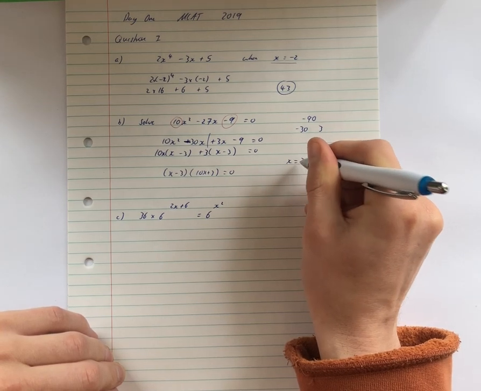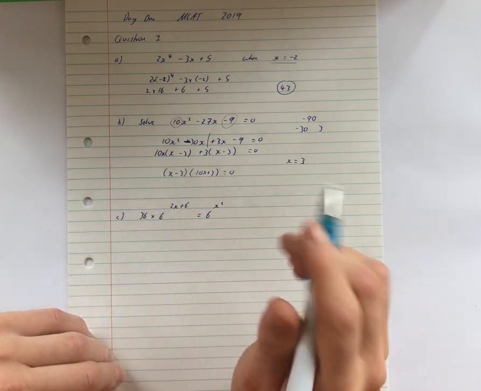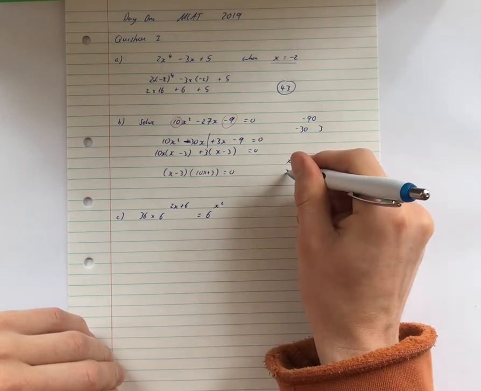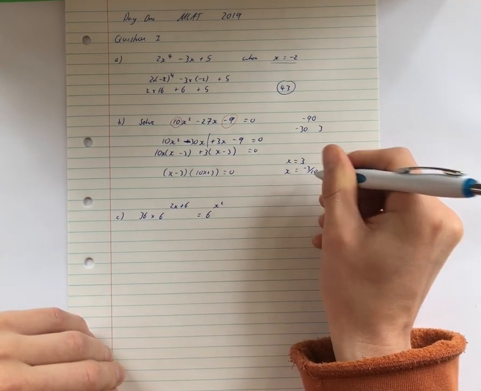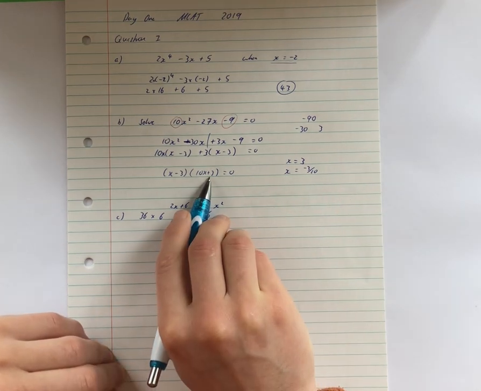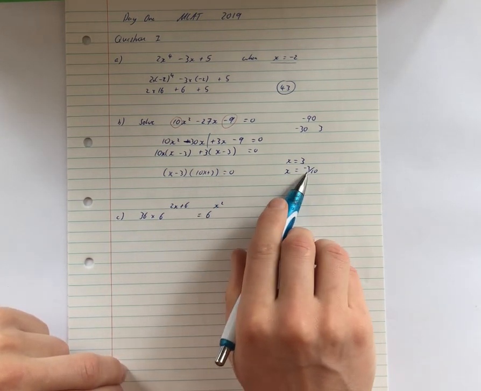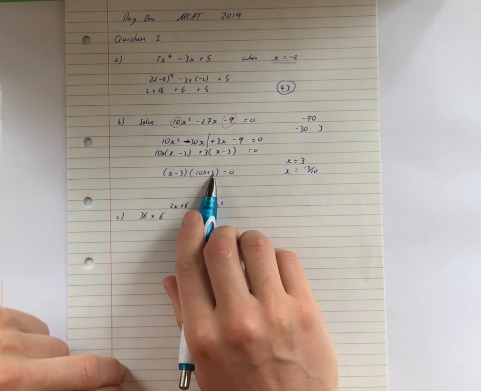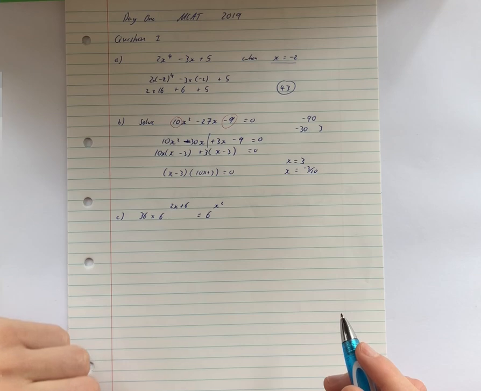One solution is obviously 3. When x is 3, this goes to 0. And then 0 times anything is 0. The other solution is a little harder to solve. It's negative 3 over 10. Opposite sign over the coefficient on x. 10 times this is negative 3. And negative 3 plus 3 is also 0. So it's going to be equal to 0.